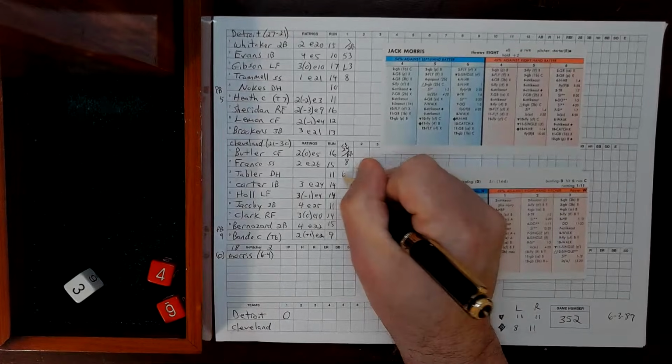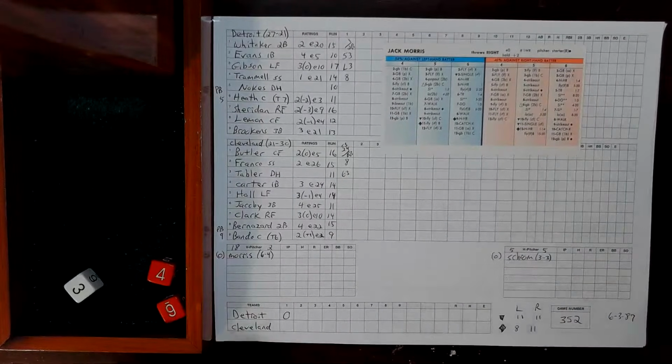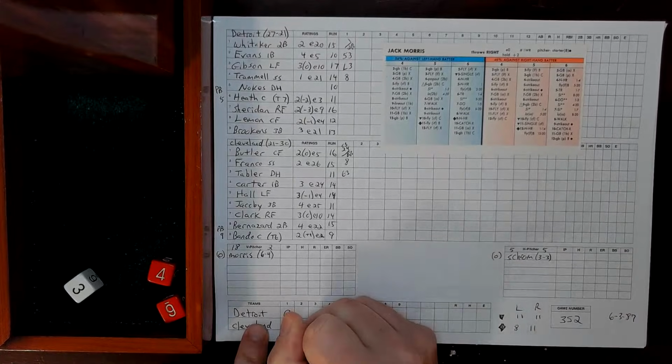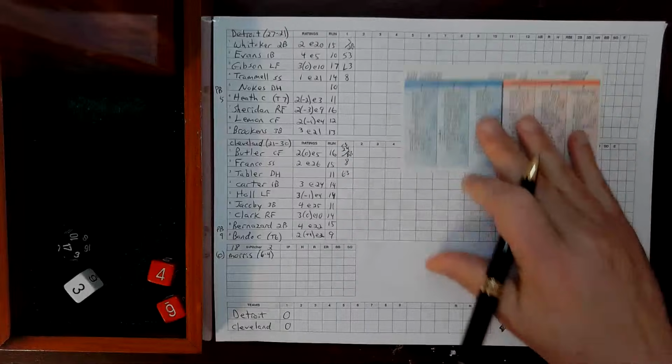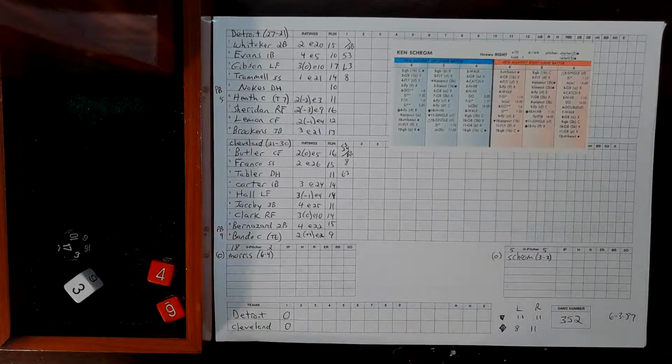So the caught stealing took the starch out of the Tribe's first inning. At the end of 1, we got no score from Cleveland Municipal Stadium, the mistake by the lake.